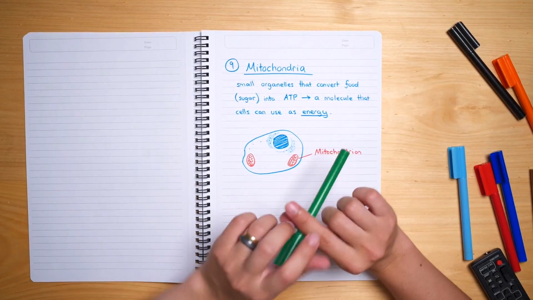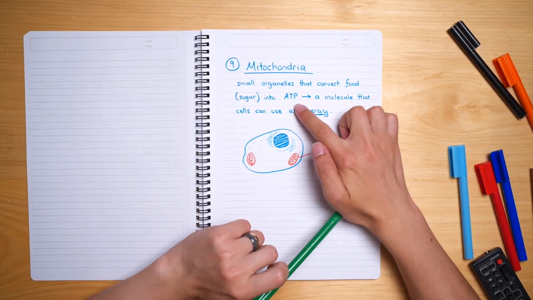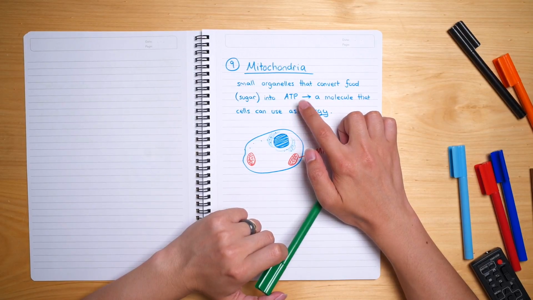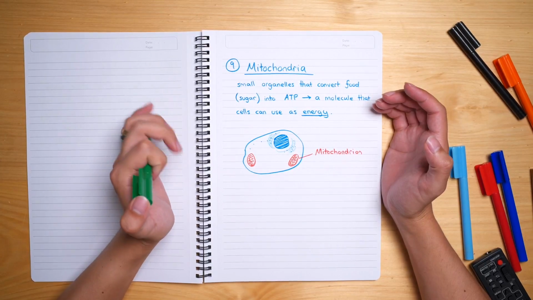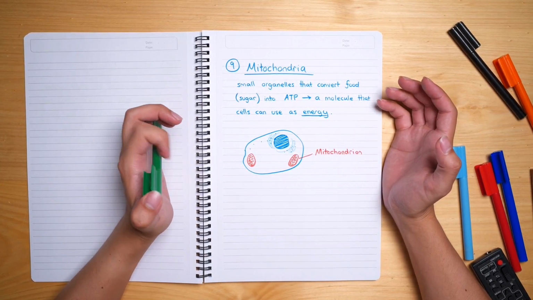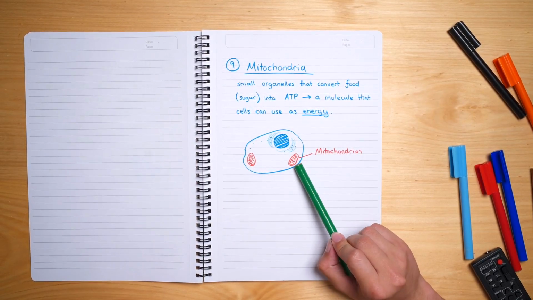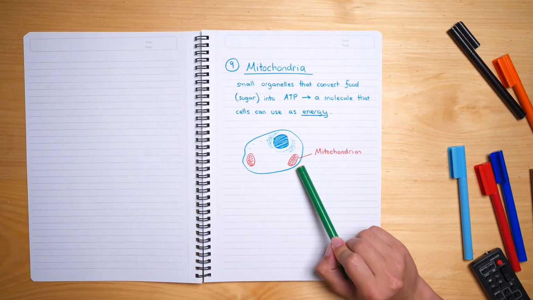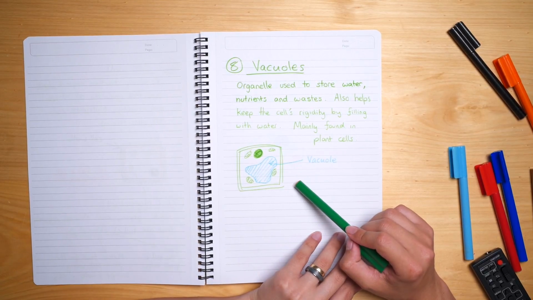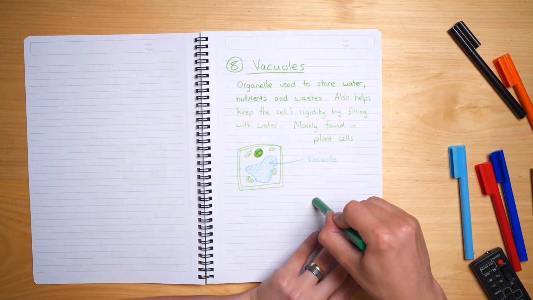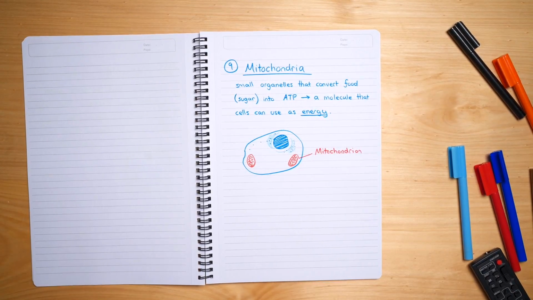And last, we've got mitochondria. These are small organelles that convert sugars into ATP. ATP is a molecule, and you can think of it as a kind of currency, a thing that the cell can use as energy to actually get stuff done. So its job is to take sugars and convert that into energy. So I would believe that animal cells would have these, plant cells would have these too. I just haven't drawn them in because what's the point of making all the food if you'll never use it? So chloroplast makes the food. That food gets turned into ATP by the mitochondria, and then the cell can use that ATP.